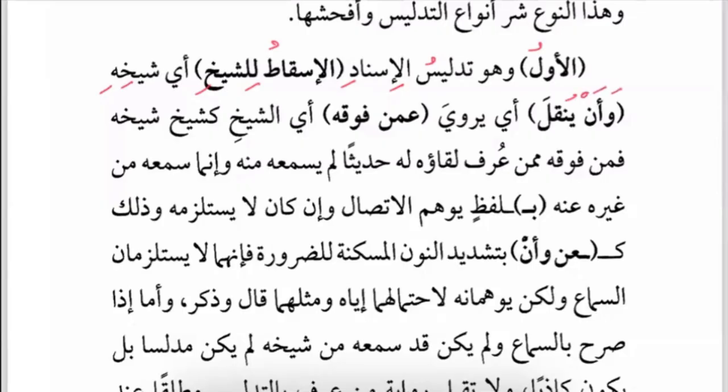And then to transmit, meaning to narrate from the one above him, above the sheikh, like the sheikh of his sheikh, or whoever is above him. Now we're using the word sheikh here. This is all hadith terminology.